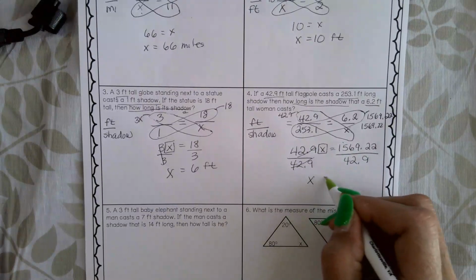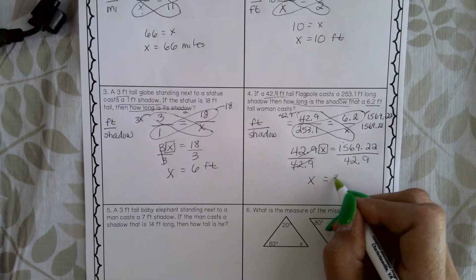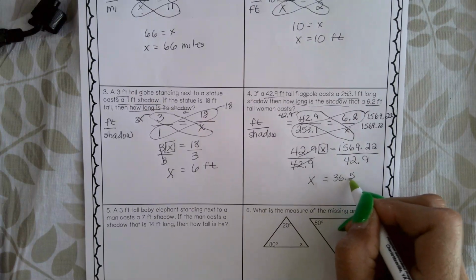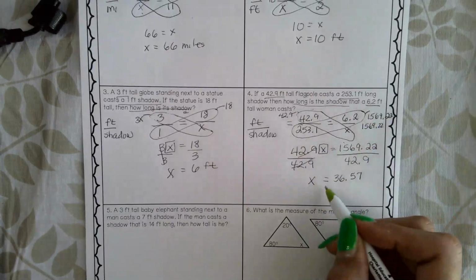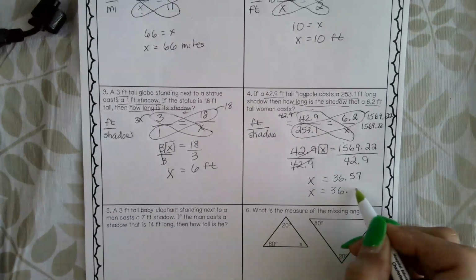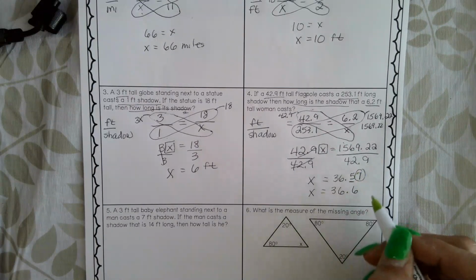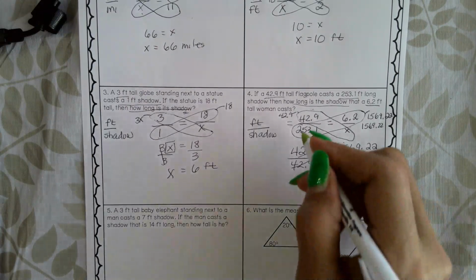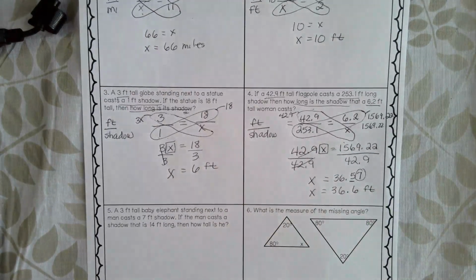I'm left with X equals. And when you get your answer, you're going to have 36. And I'm going to round it to the nearest tenth because these were in tenths. So I'm going to say X equals 36 and 6 tenths. Because it's 5, we'll go up to a 6. Okay? Oops, I forgot, and it is feet. Pause it so that you can make sure you have all that.